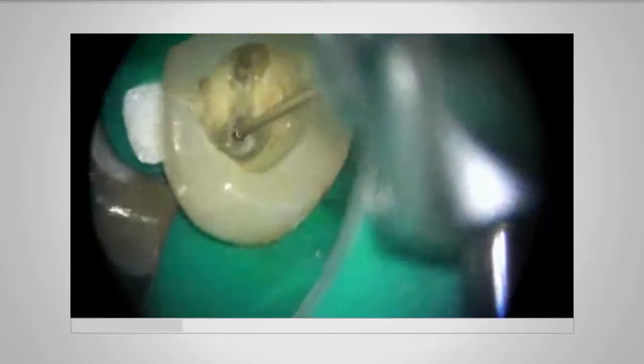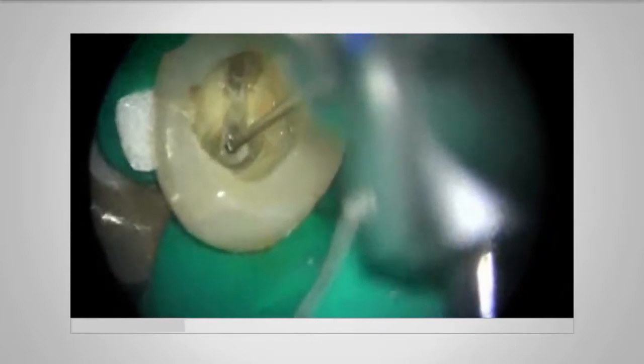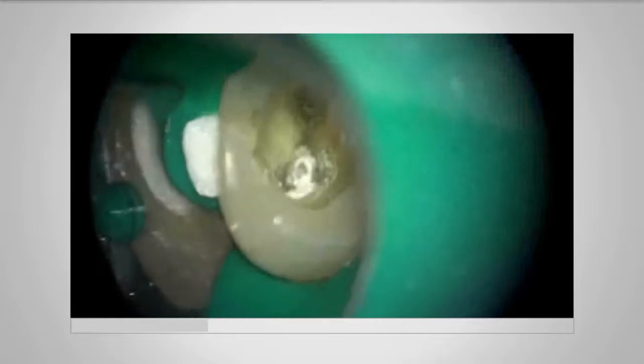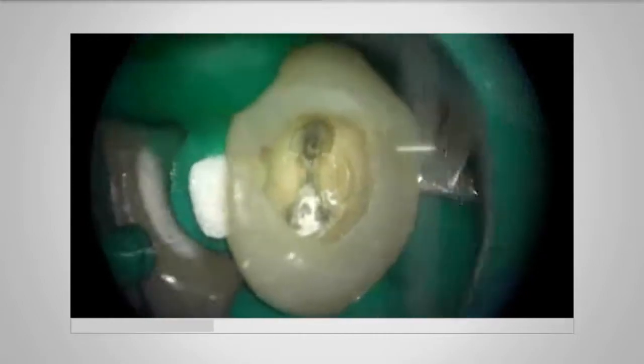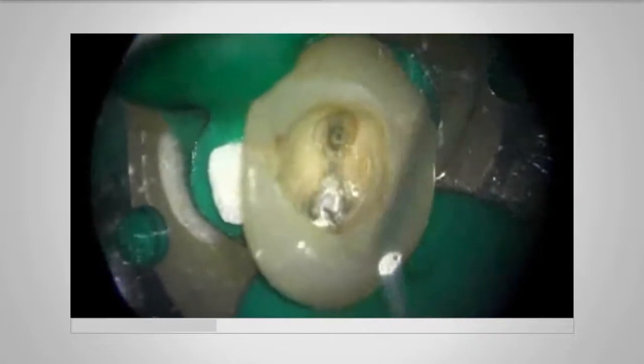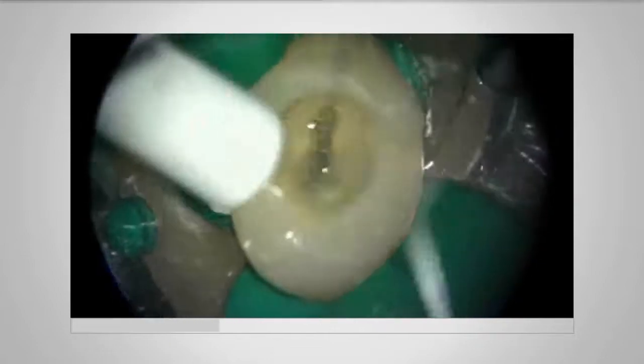So I've picked up a small sized LN burr because the canal isn't patent. And I'm now going to remove calcified material from the coronal aspect of that orifice. You often find that the constriction is more coronal. Once you've removed that by coronal flaring, then you can progress apically very quickly. So then rinsing again with sodium hypochlorite.